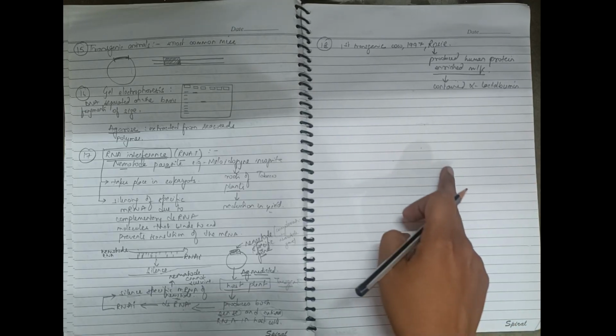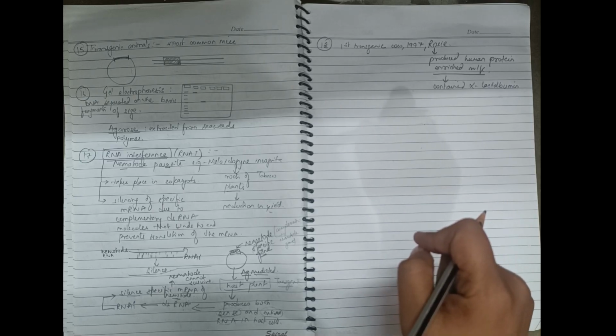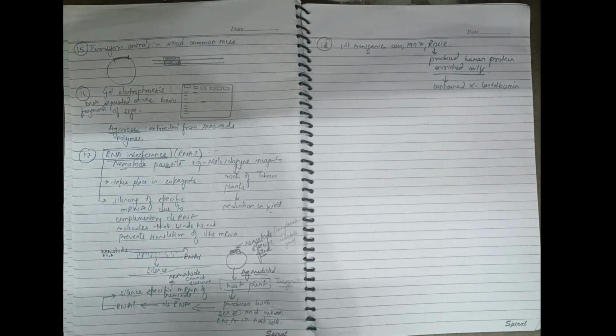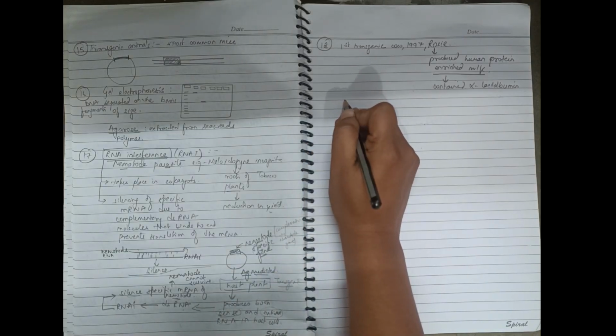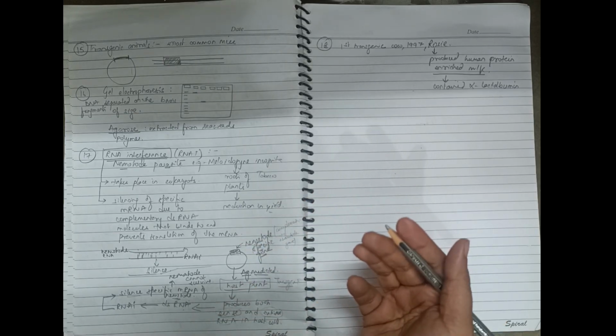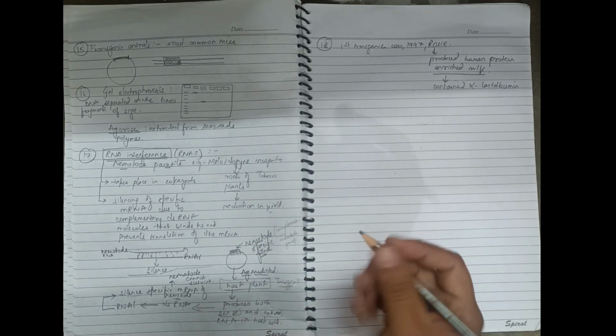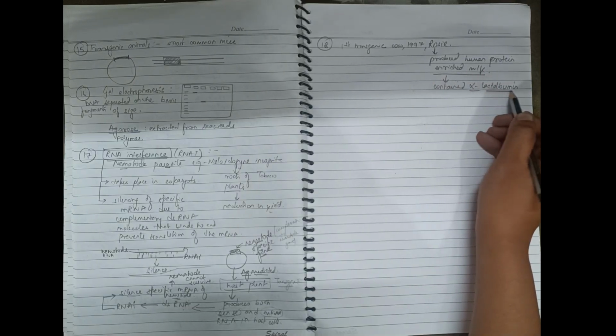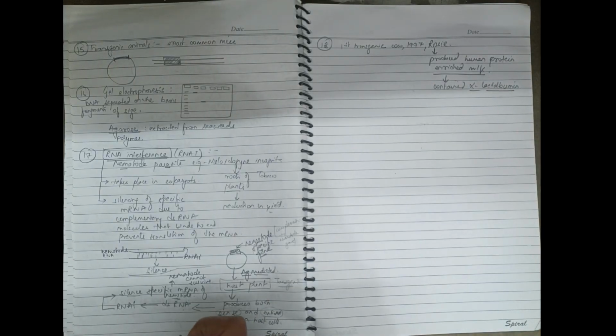So basically, the first transgenic cow's milk contained the human alpha lactalbumin. This is very important, you need to know. And this is more nutritious for human babies. Okay, so this cow produced proteins which are very rich in the proteins required by humans.